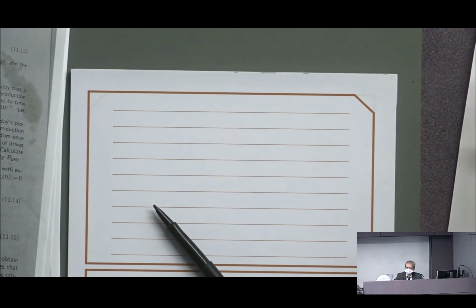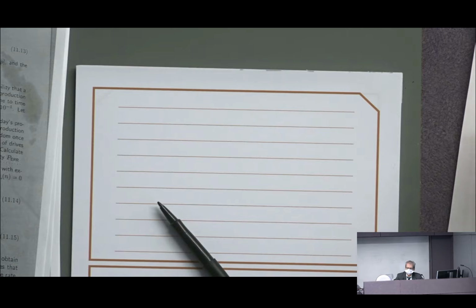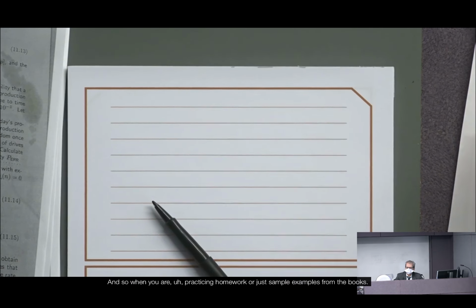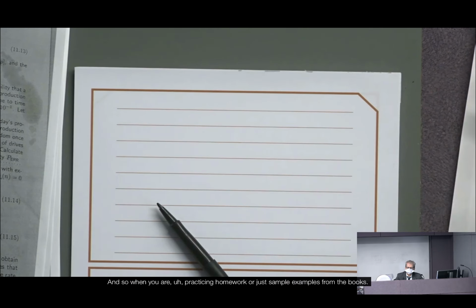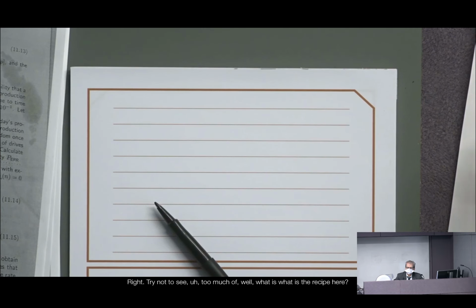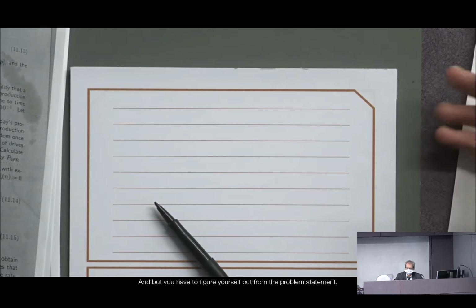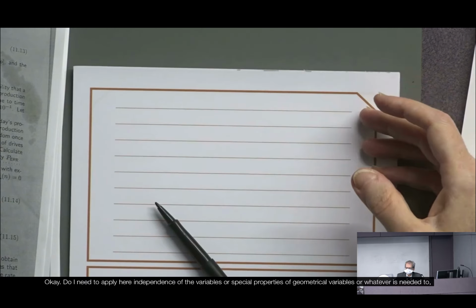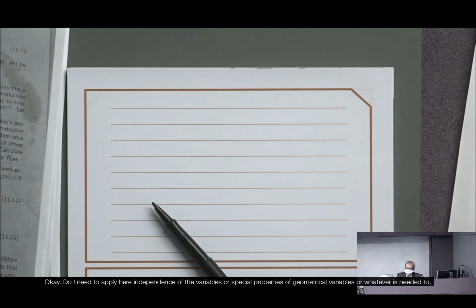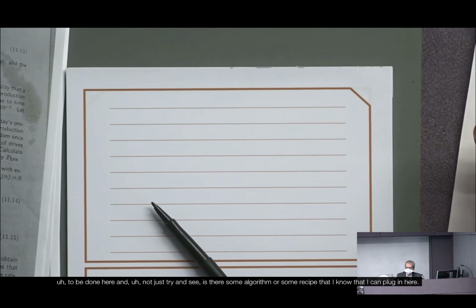And why am I saying this is relevant? For the preparation of the exams, and in particular now the finals, since that is the only exam that is left. When you are practicing homework or just sample examples from the books, try not to see too much of, well, what is the recipe here, but try to say, okay, what are the principles that I need to apply? Of course, it's related to the equations, to the theory that we've learned. But you have to figure out yourself from the problem statement whether you need to apply independence of the variables or special properties of geometric variables or whatever is needed, and not just try and see if there is some algorithm or some recipe that I know that I can plug in here. So that's hopefully going to help you a little bit also in exam preparation, so that you know what it is that you should actually train for.